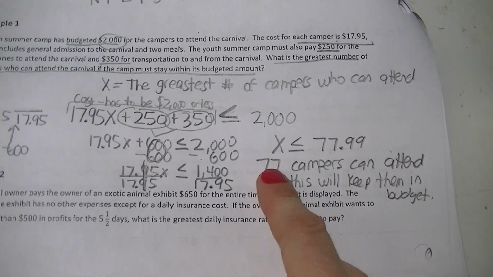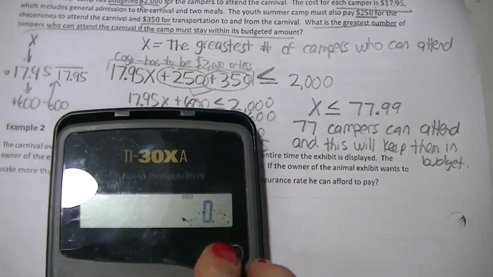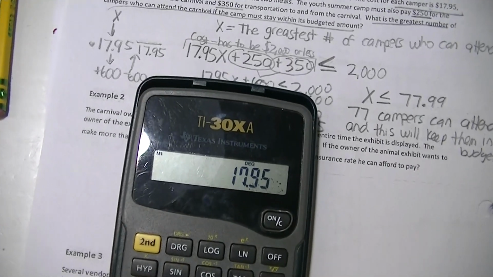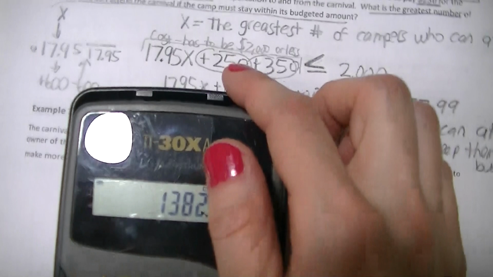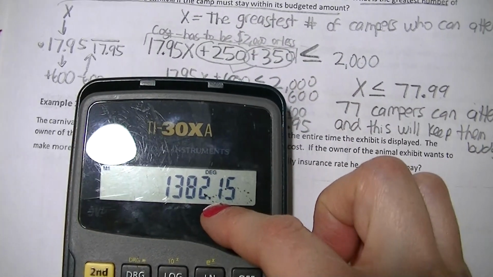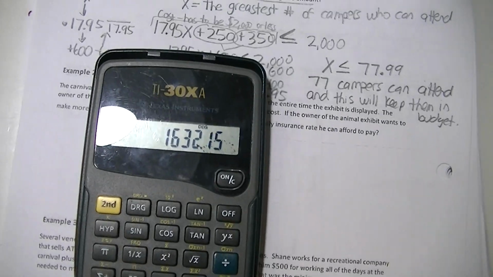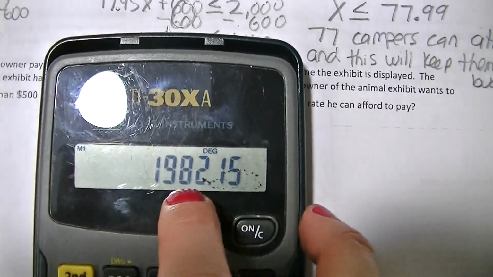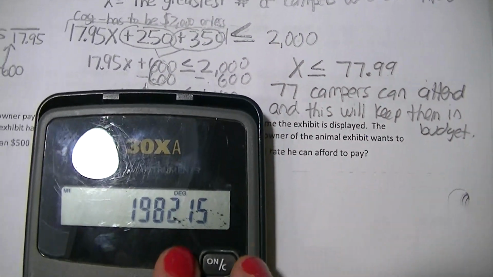Okay, so let me show you. If 77 campers went, that would put them under their budget. So $17.95 for each of the 77 campers, and that's how much it would cost for those 77 campers to go. Then we add the $250 for the chaperones and the $350 for transportation. See how this number puts them underneath their budget? It's under their budget, so that's why 77 campers can go. Okay?